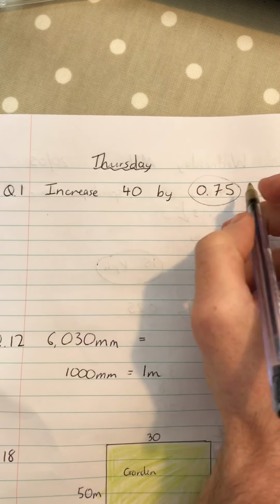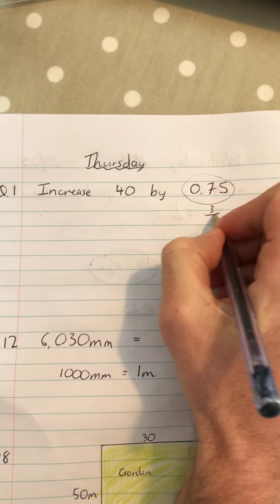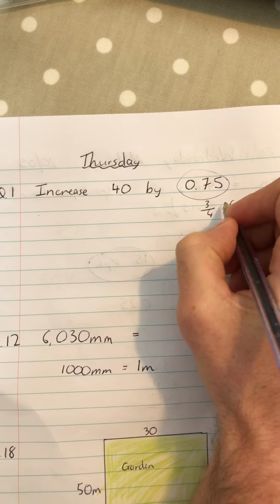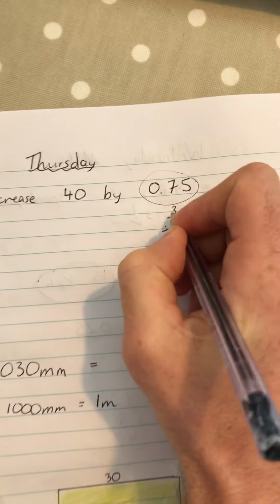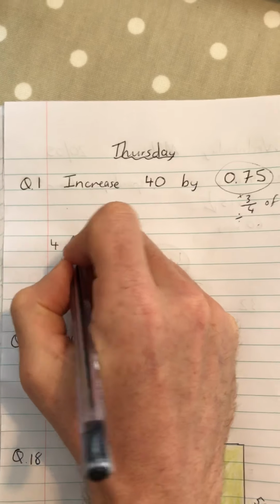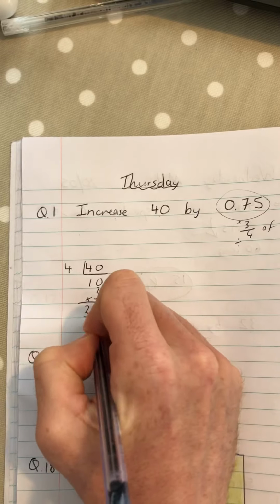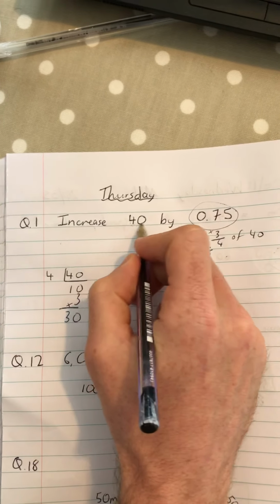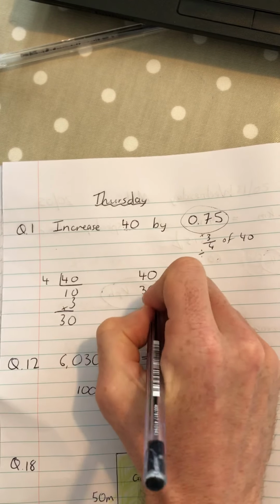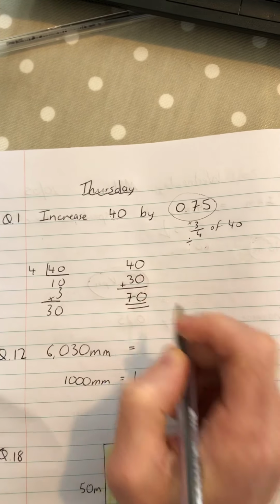Again, we need to change this to a fraction. So 75% or 0.75 is 3 quarters. So we need to find 3 quarters of 40. So finding a fraction of something, we divide by the bottom, multiply by the top. So it's 40 divided by 4, which is 10, times 3, which is 30. And you'll all be able to get that. Now, again, we need to increase 40 by 30, so we have another step. So it's 40 plus 30, which gives us our answer, which is 70.